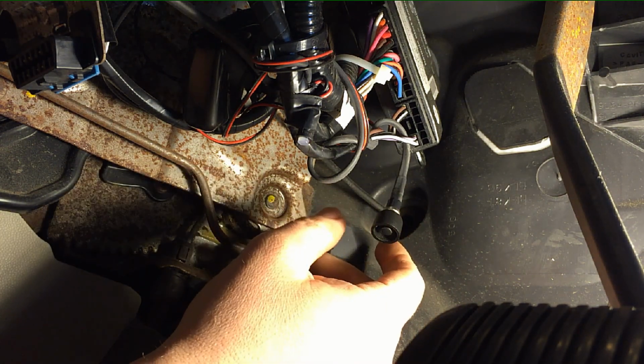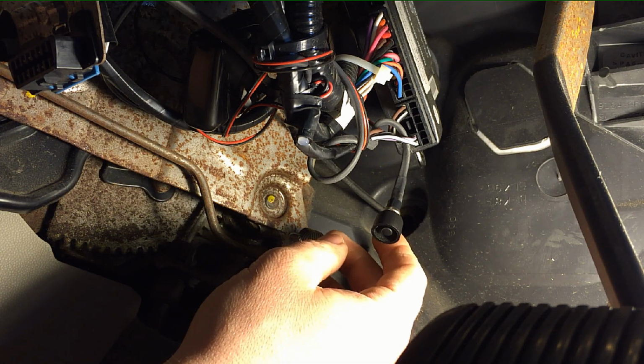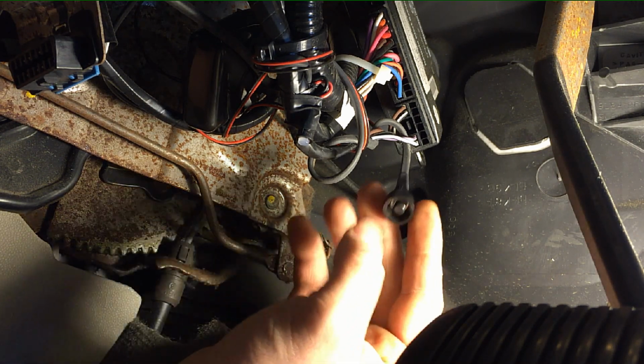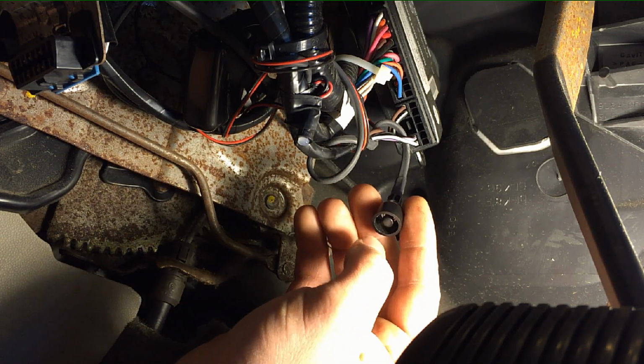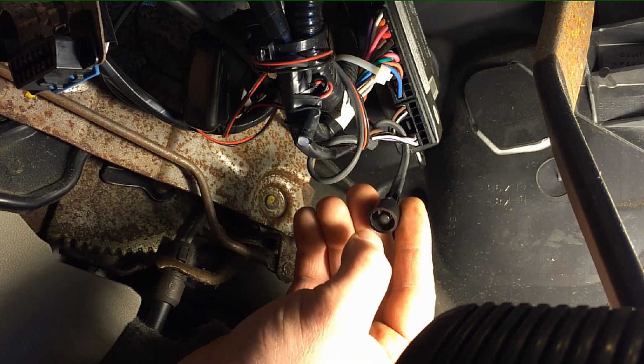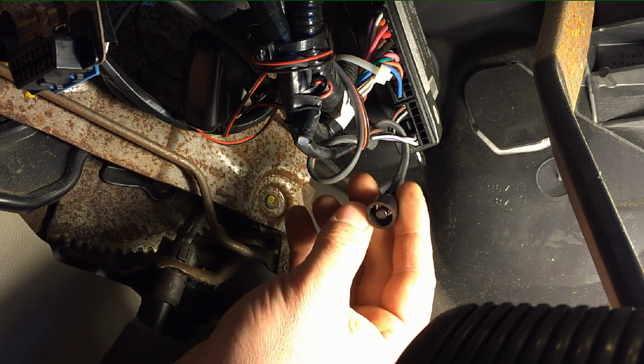Okay, so the 3 honks tell us we're in programming mode. Now we need to get to bank 2, which is 5 honks. In order to do that, you're going to press this override button twice. Hear 4 honks, and then we're going to press it again, and we should hear 5 honks. Now we're in bank 2.